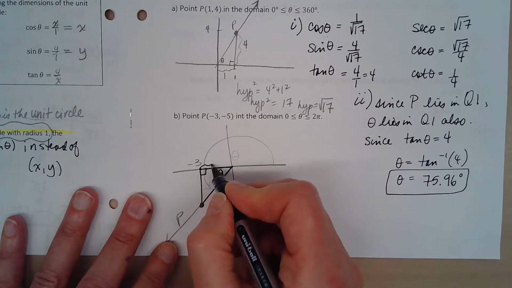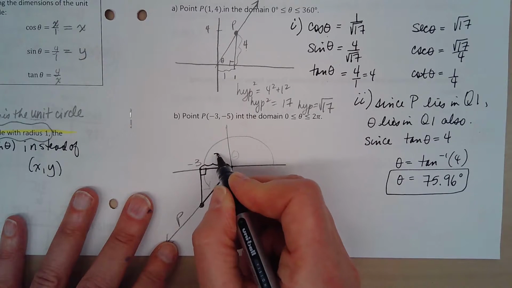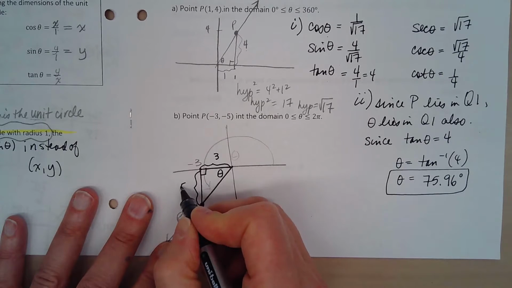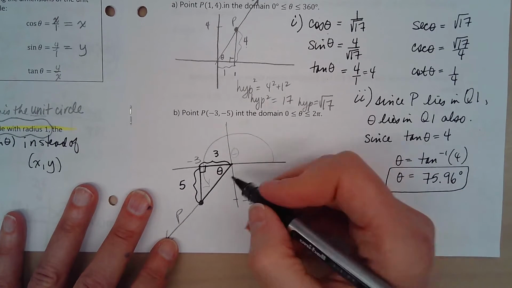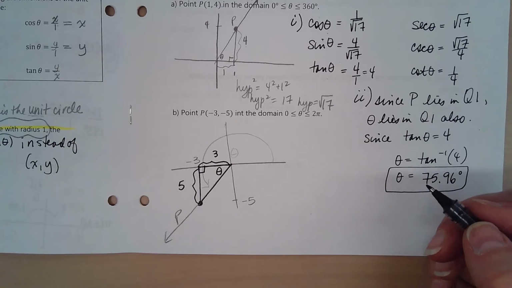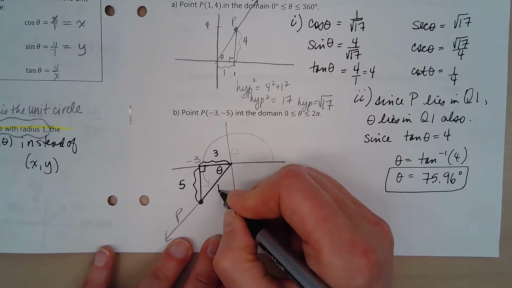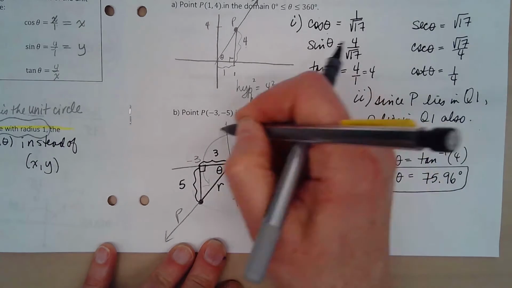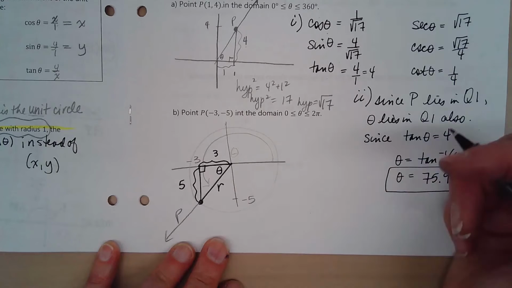This distance is 3. This distance is 5. Now I just have to find my hypotenuse. I'm going to start calling my hypotenuse r, because it's actually the radius of a circle. This P is lying on a circle too, so I'll call my radius r.